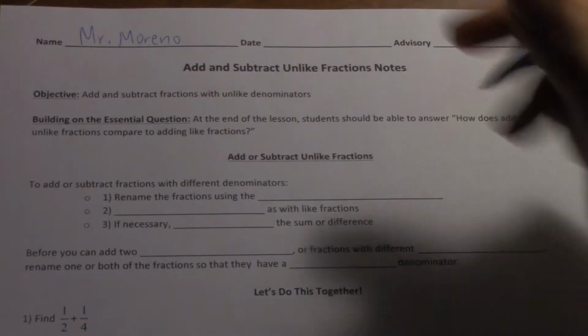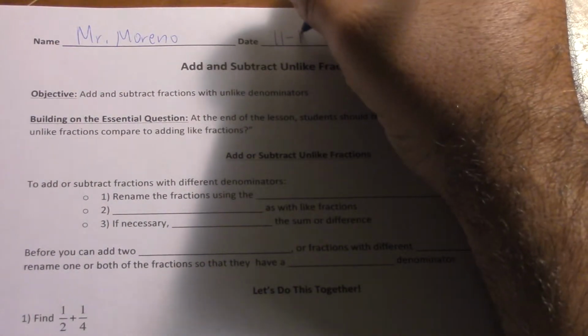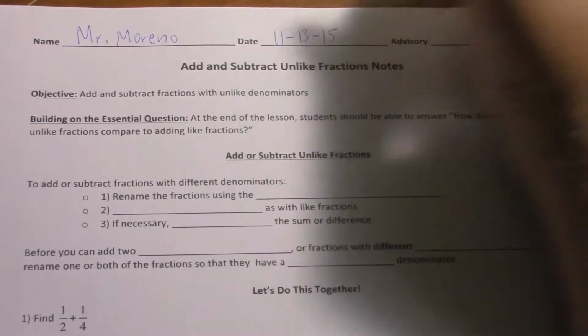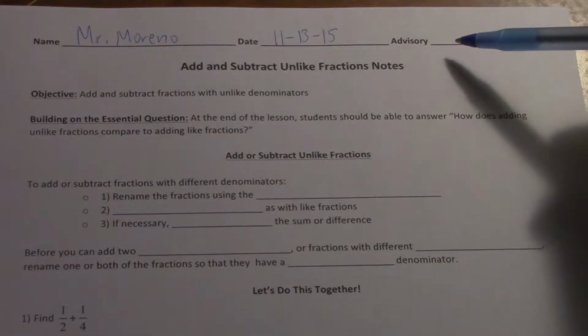So let's make sure that we write our names at the top of our paper, and today's date, of course, which was 11/13/2015, and then your advisory.